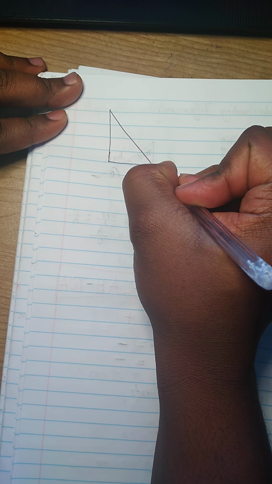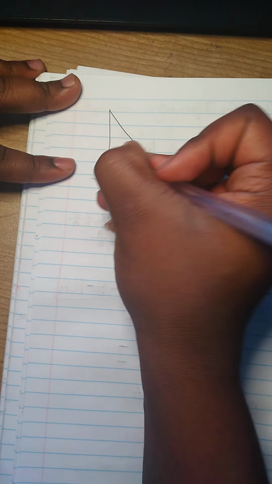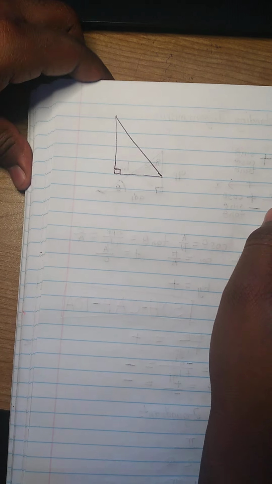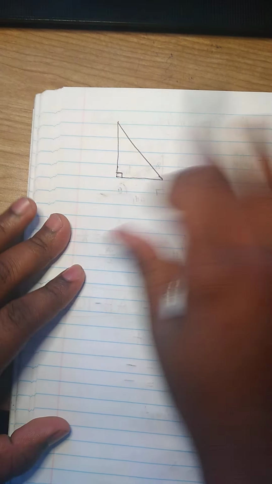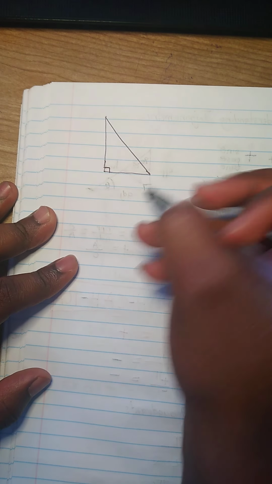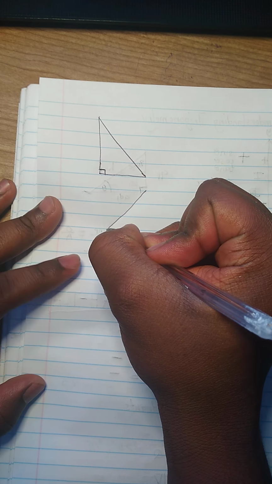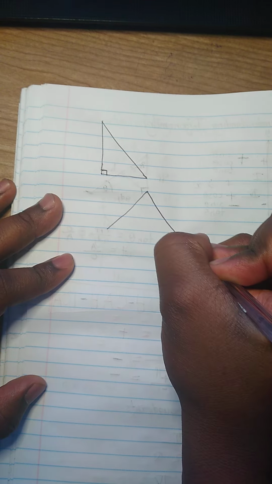This was a previous video, so now let's focus on where they actually get these things. I told you we're using a right angle triangle. Now the measurements of this right angle triangle don't just come out of nowhere. The right angle triangle comes from an equilateral triangle.